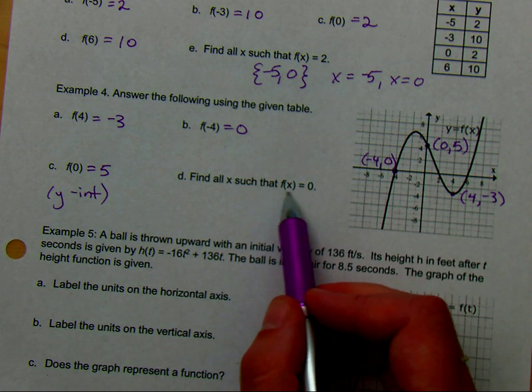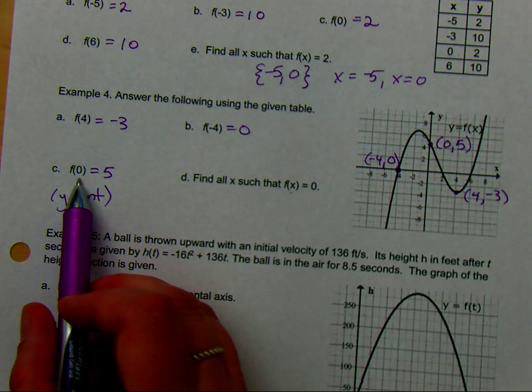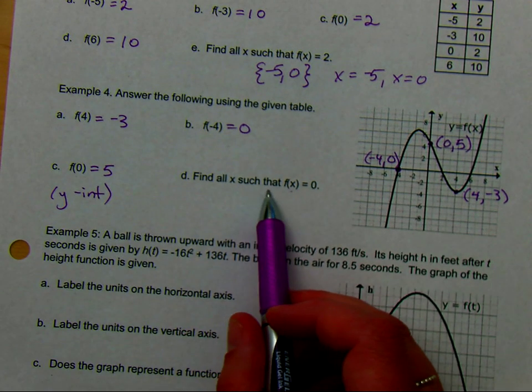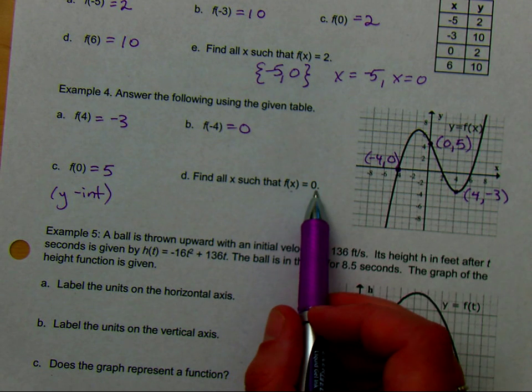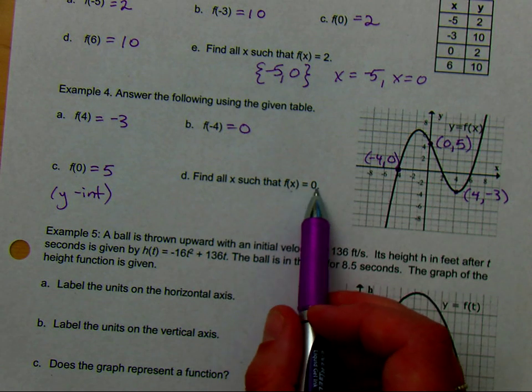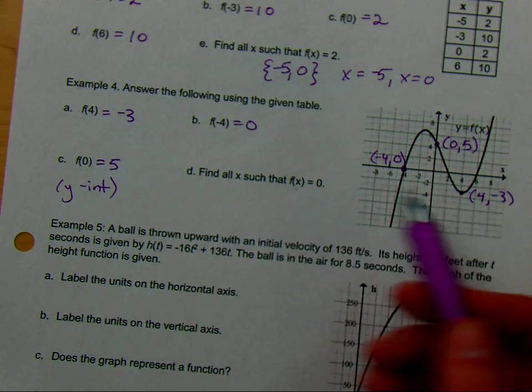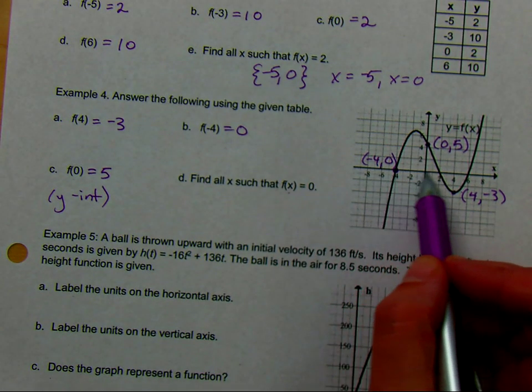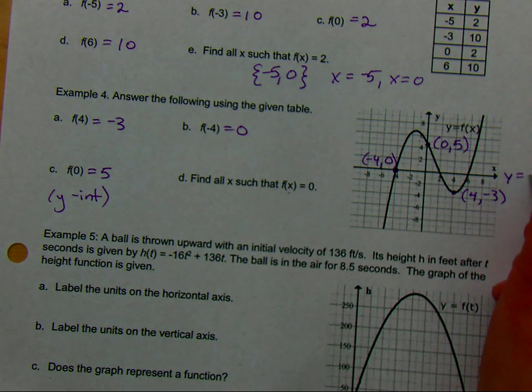Now here, what's the difference between f of 0 and find all the x such that f of x equals 0? What's the difference? Here we want all of the x values that would give us y equals 0. And by the way, y equals 0 is the equation of the x-axis.